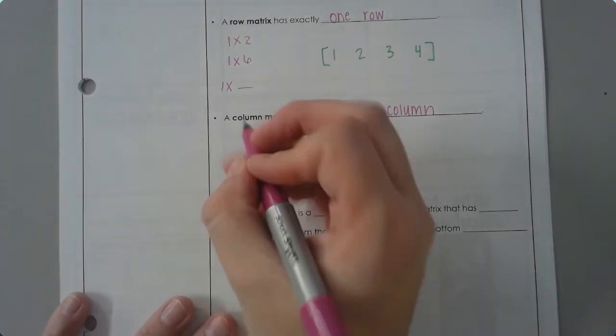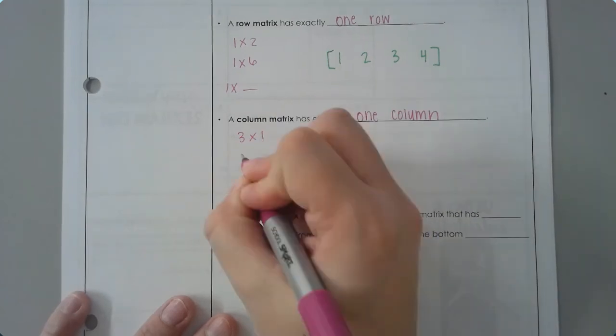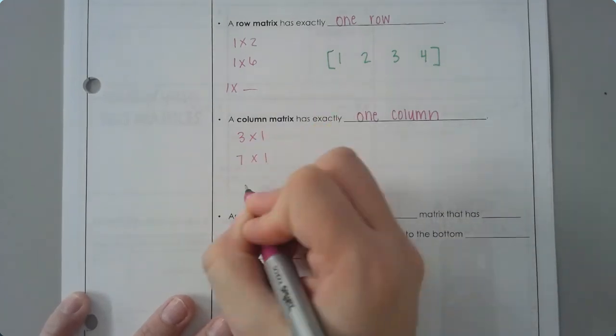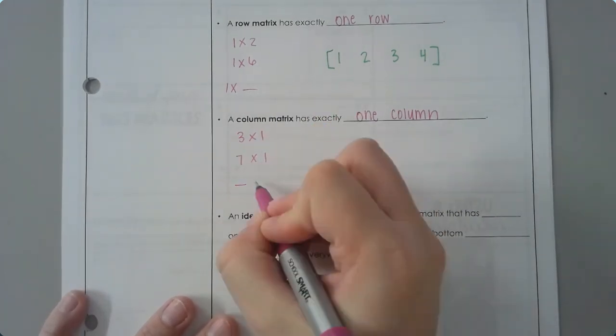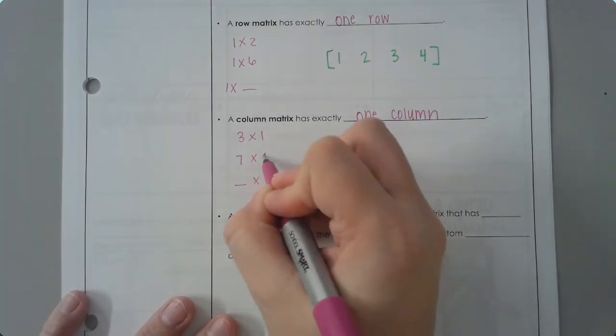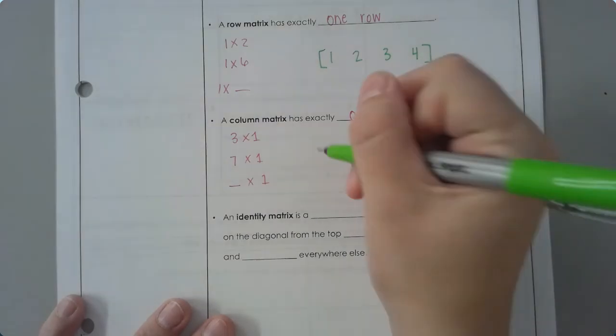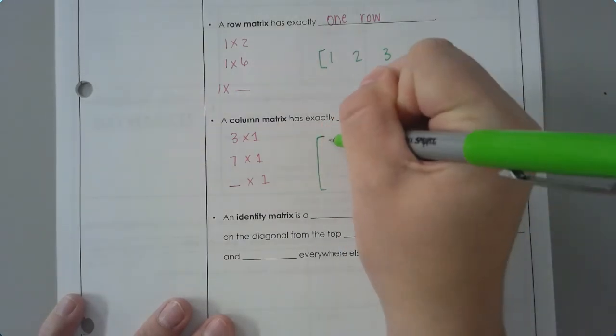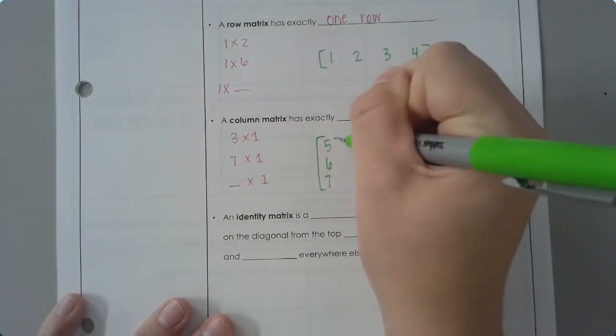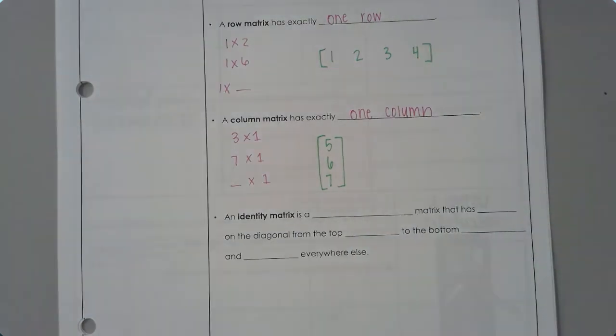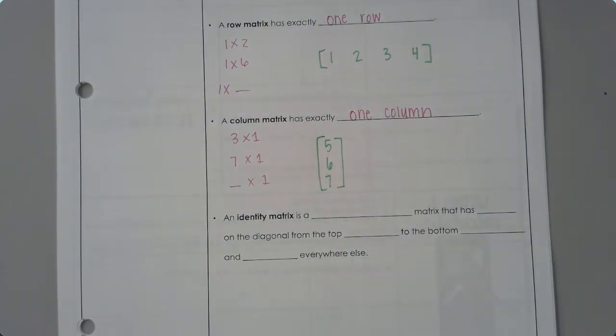So it could be a 3 by 1, a 7 by 1, anything by 1. So that would be an example of a column matrix.